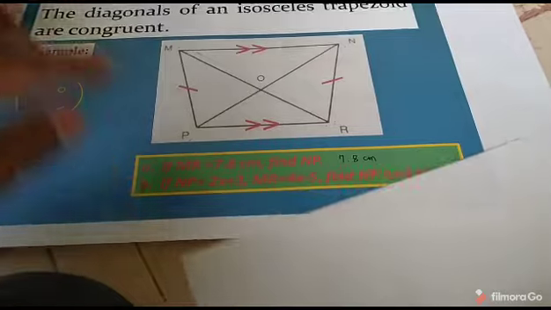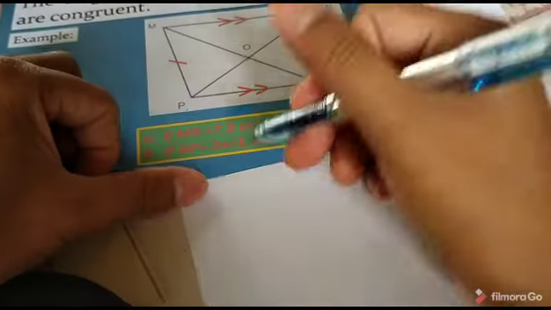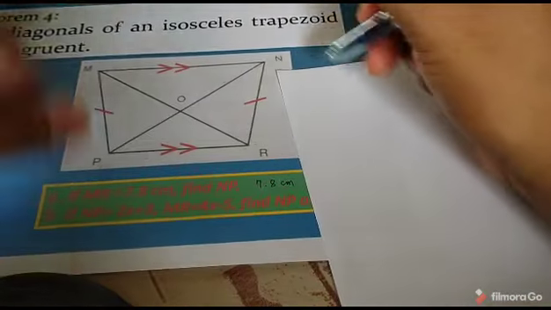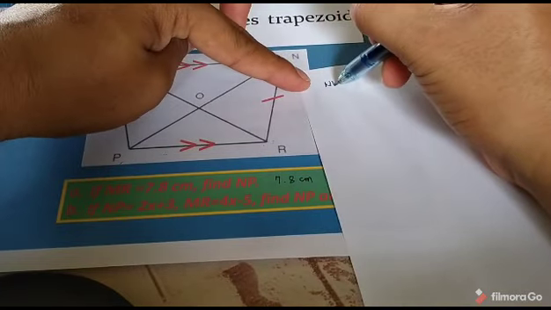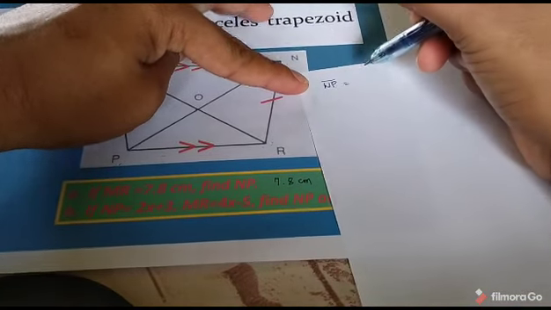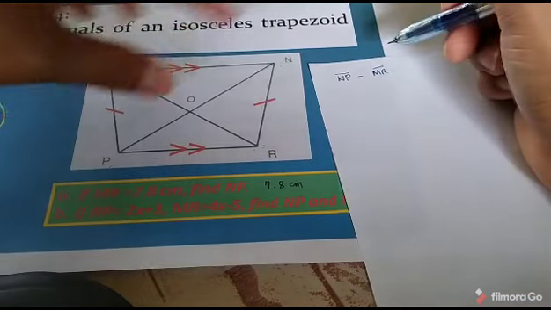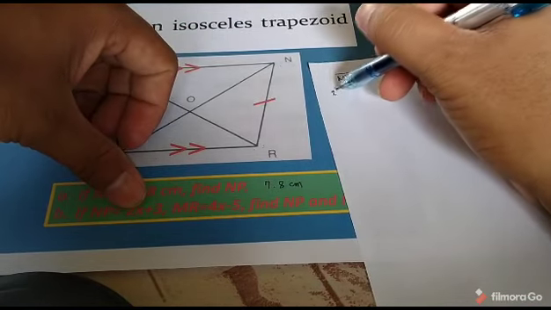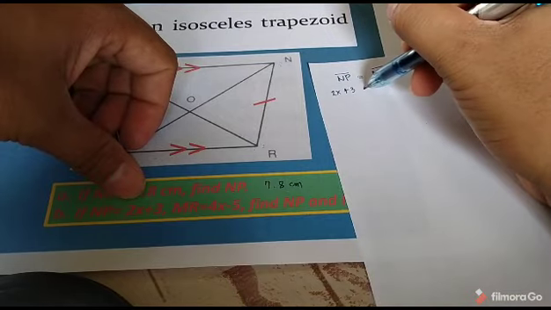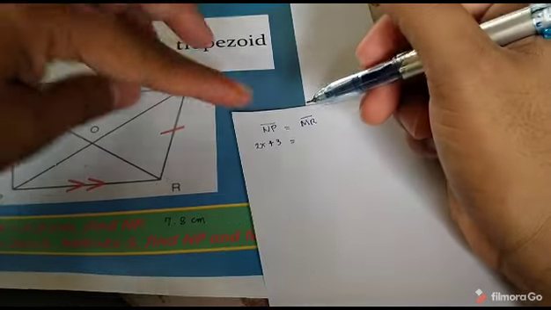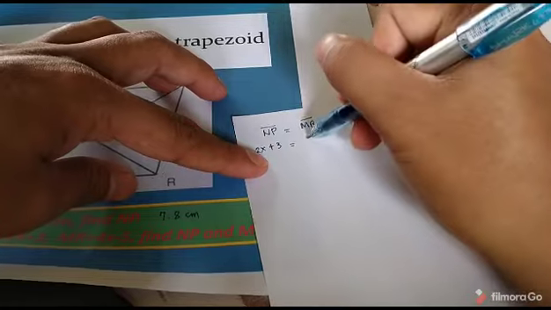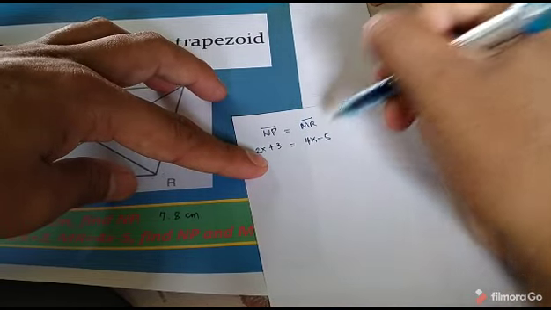Going back to the theorem, they are congruent. So in that way, we can say segment NP is equal to segment MR. By substitution, 2x plus 3 equals 4x minus 5.